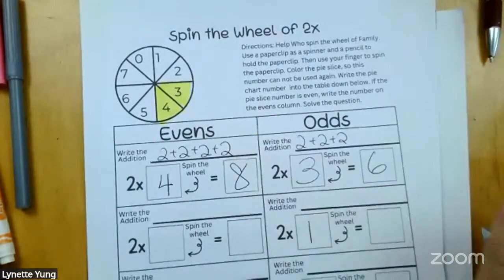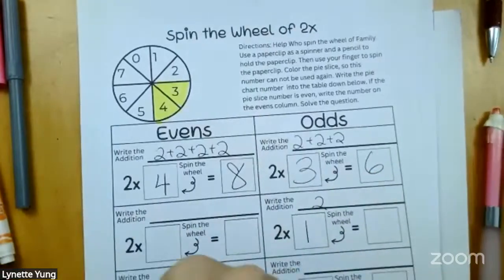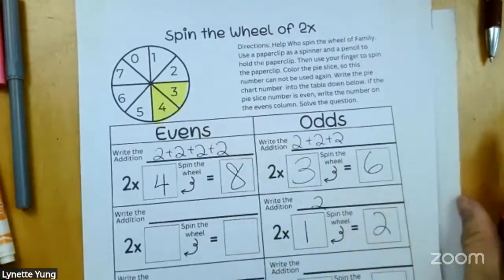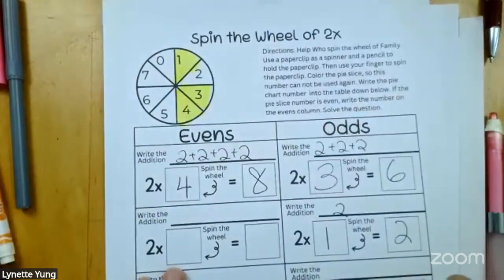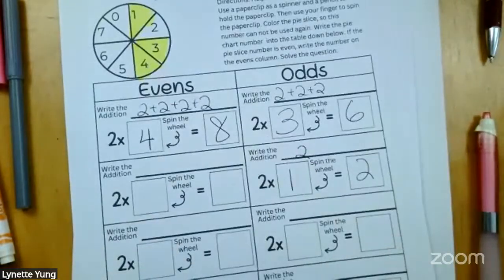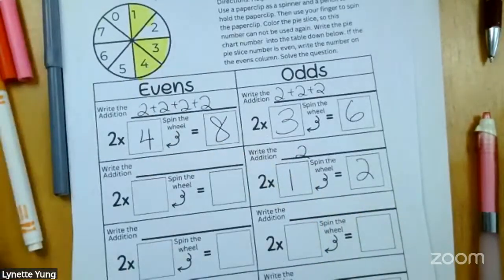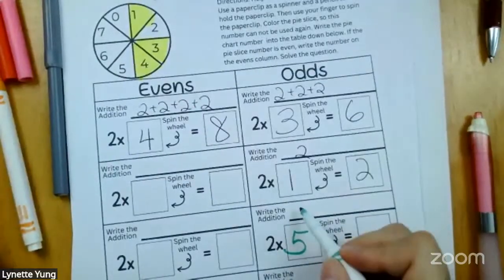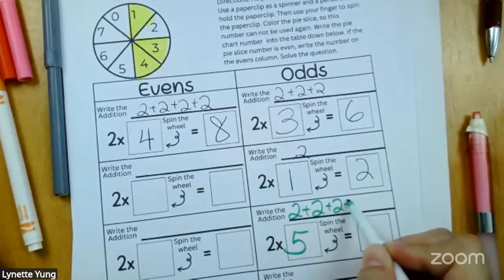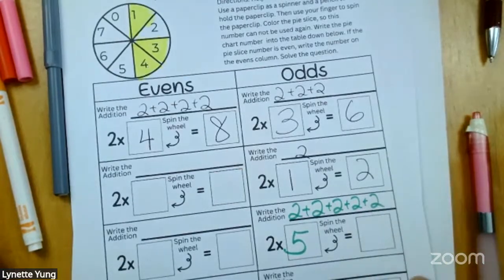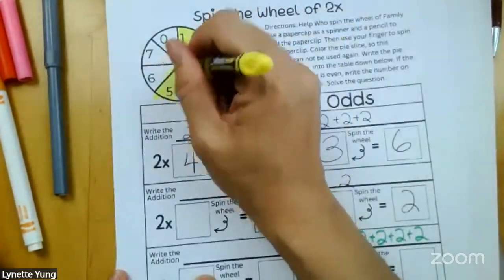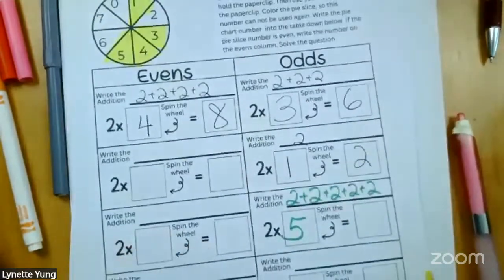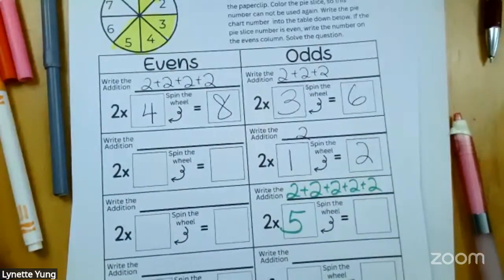So if I did 1 here, it'd just be 2. Right. That's all that is. If I did 5 here, it'd be 2 plus 2 plus 2 plus 2, 5 times. Right? Because it's 5 times. This would be 10.